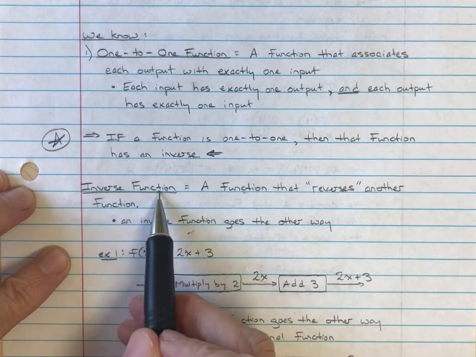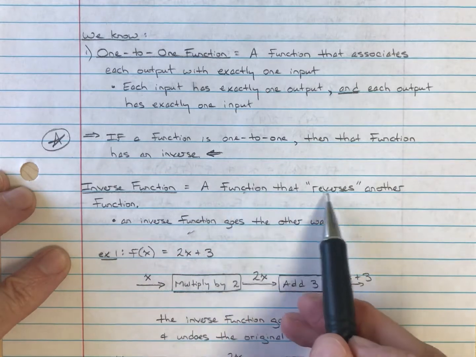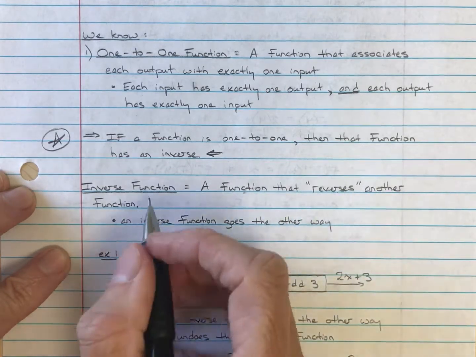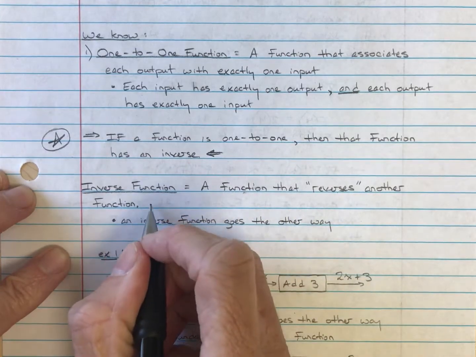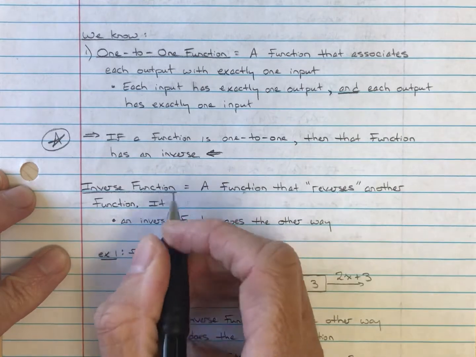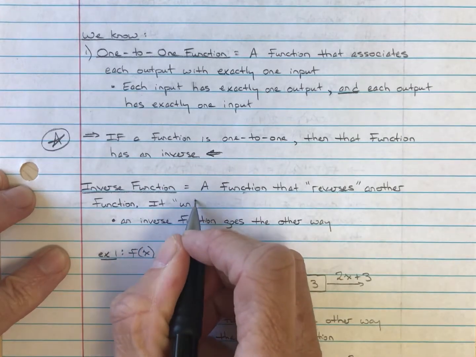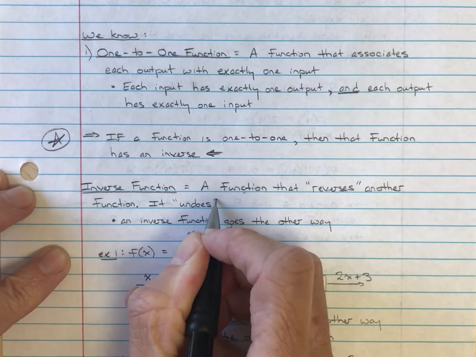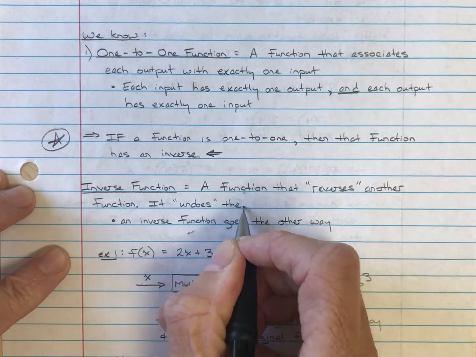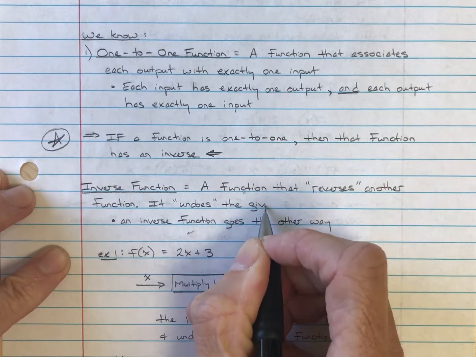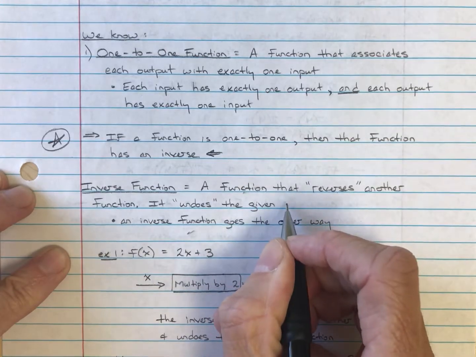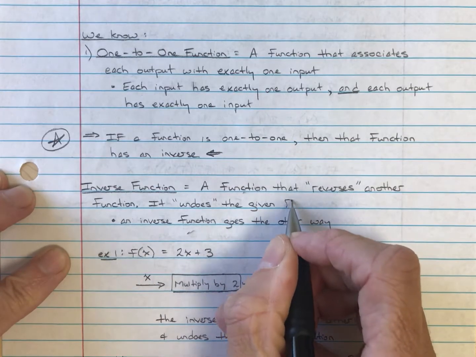An inverse function is a function that reverses another function. I'll include here, it undoes the given function. An inverse function undoes a given function.